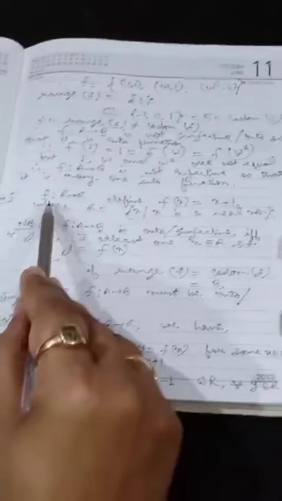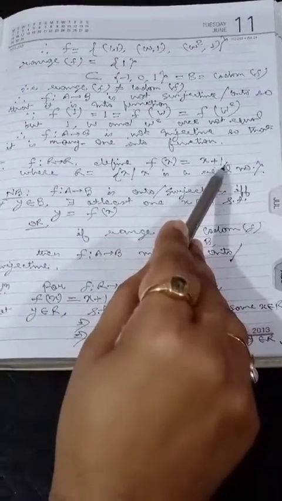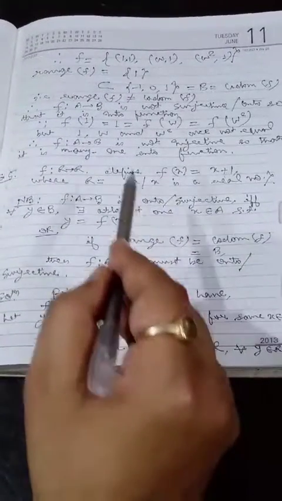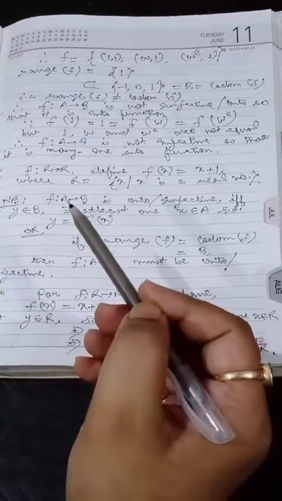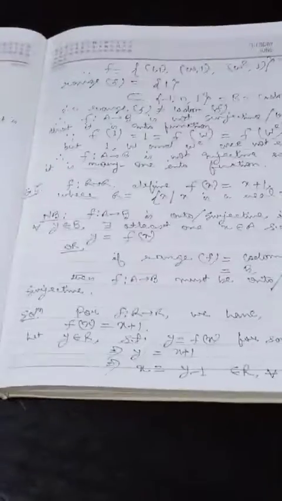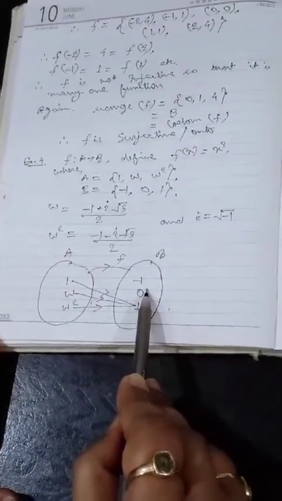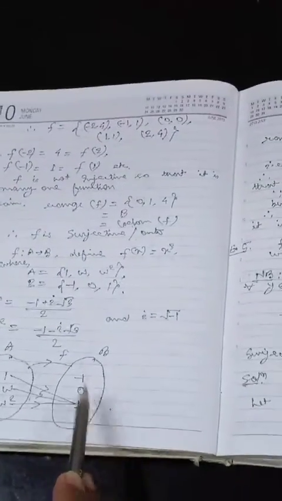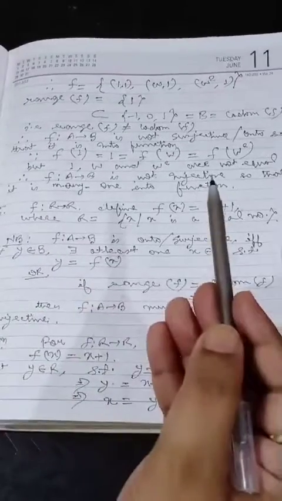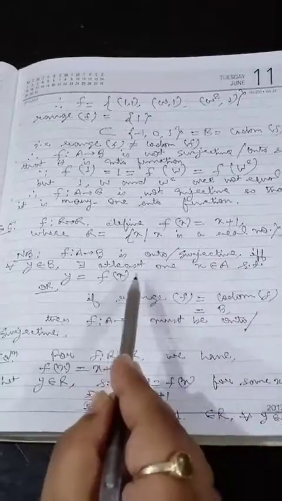Consider example 5. Suppose there is a function f defined from R to R, defined as f(x) = x + 1, where R is the set of real numbers. Now, in the previous cases, we observed that if we have a finite domain, then merely by analyzing the mapping diagram, we can say whether that function is surjective or not. But if we have an infinite domain, then how will we be able to decide whether the given function is surjective or not?